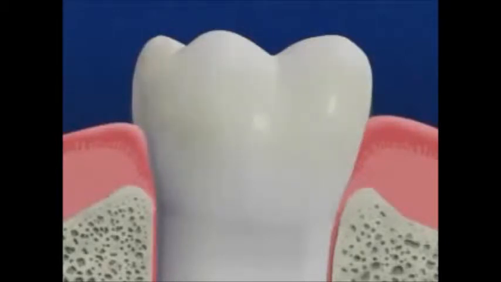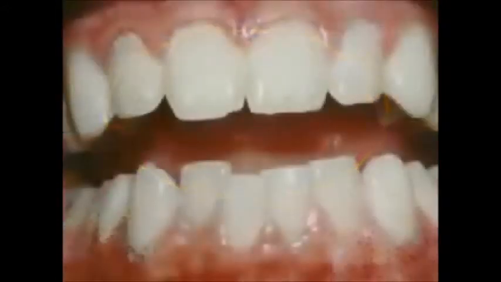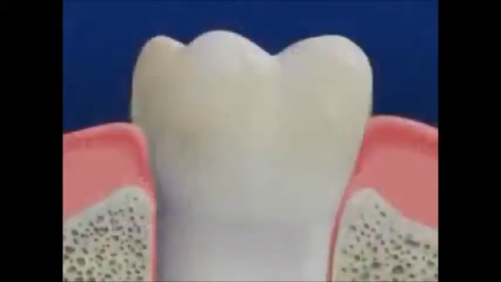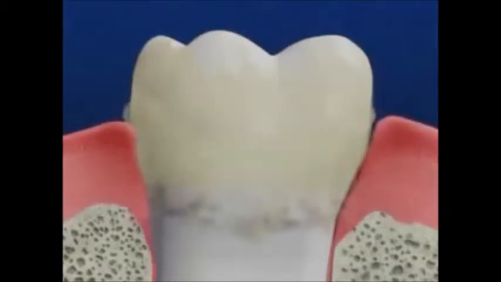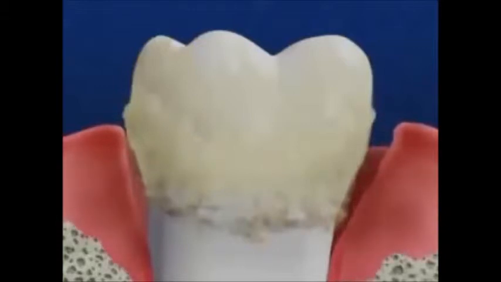The main cause of periodontal disease is the accumulation of plaque, the sticky film of food and bacteria that forms constantly on your teeth. It's hard to see plaque, but look at how it shows up after we've stained it with red dye. The bacteria and plaque invade the spaces between the teeth and gums and begin producing toxins. These toxins, combined with your body's reaction to them, destroy the bone around your teeth. Once bone has been lost, it never grows back on its own.